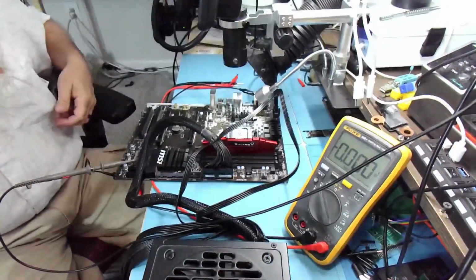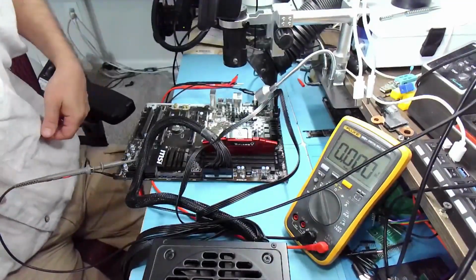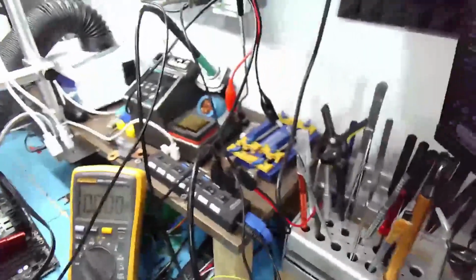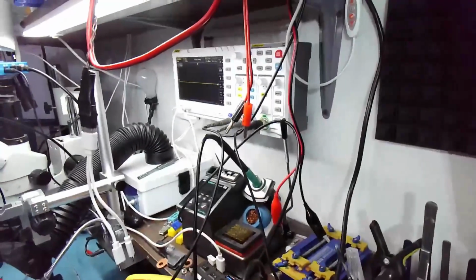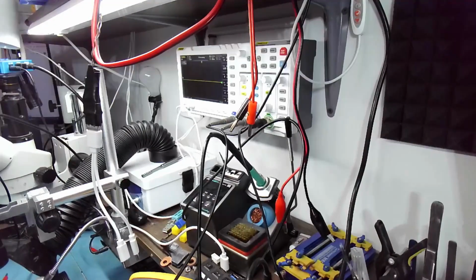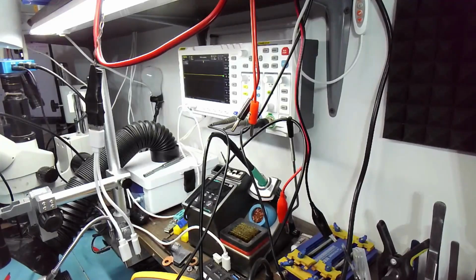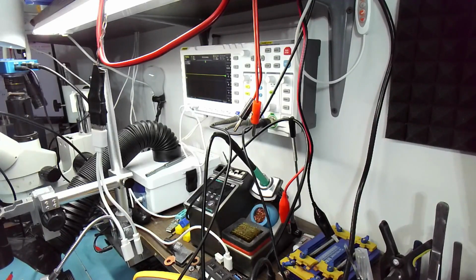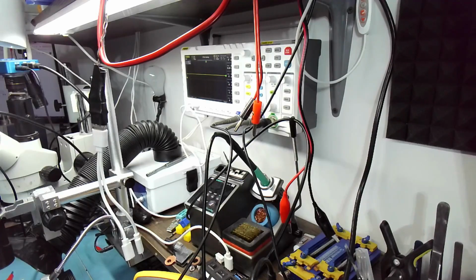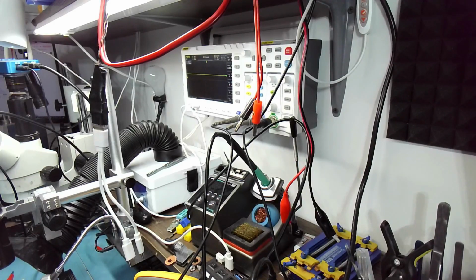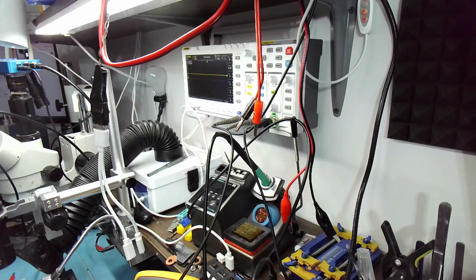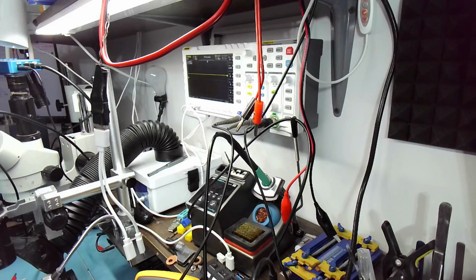There. And now when we turn it on, we want to see that CS is going up and down. It's up. That is correct. So the chip is not talking. But once we turn on the board, and there it was, yeah.